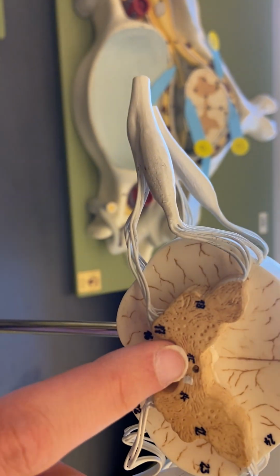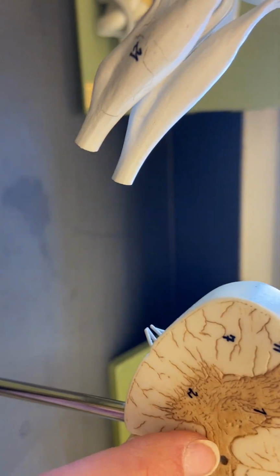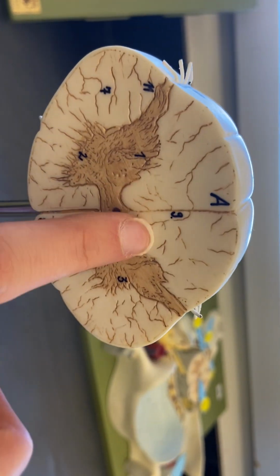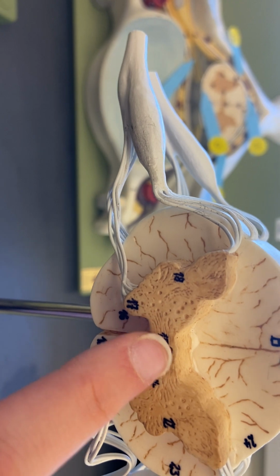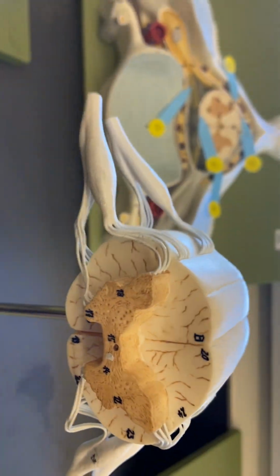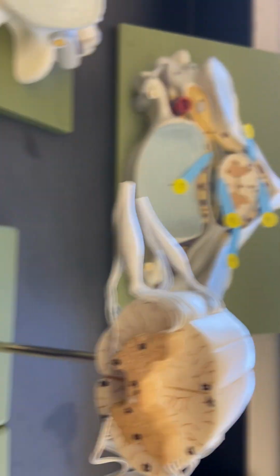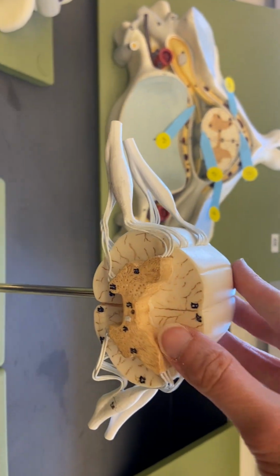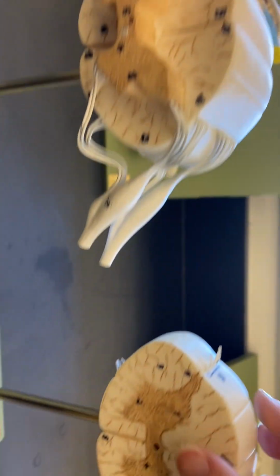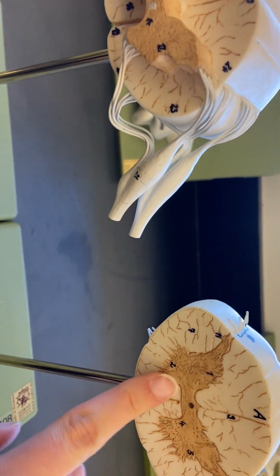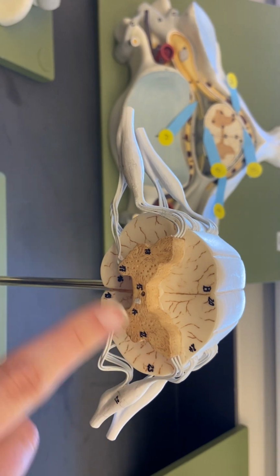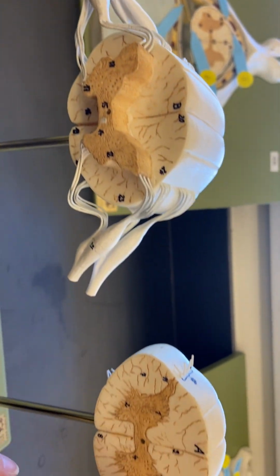We have our central canal, that opening there, okay? And then it's surrounded by gray commissure. Then we have our white commissure above and below, okay? Central canal, gray commissure, white commissure above and below. And then our white matter, okay? So our posterior white columns here and here, anterior white columns here and here, and then lateral white columns here, here, here, and here.